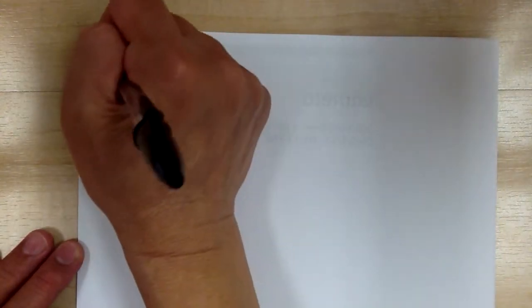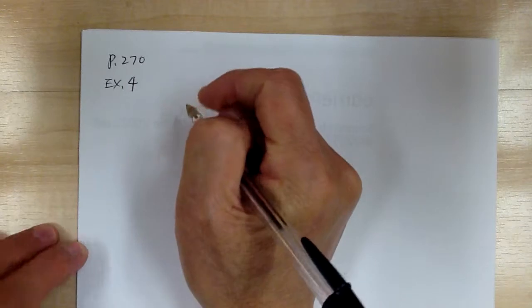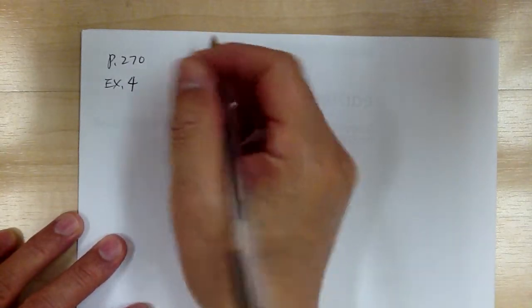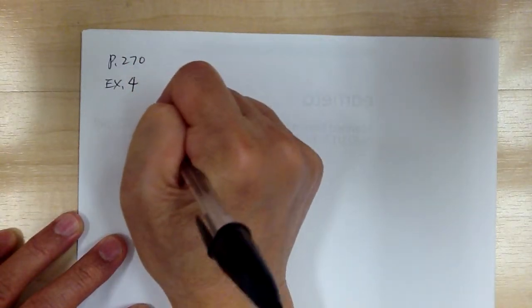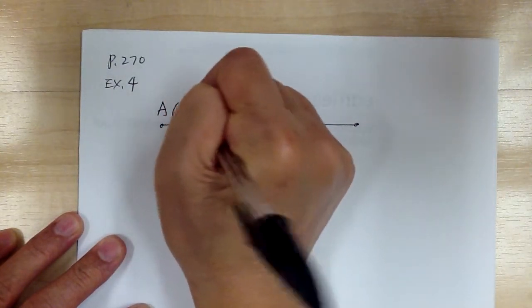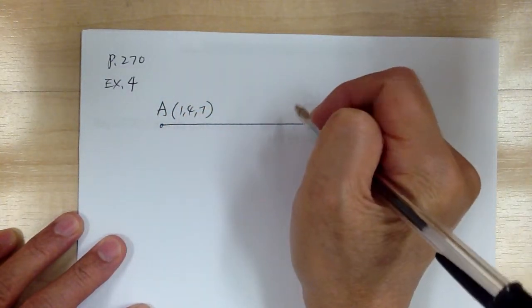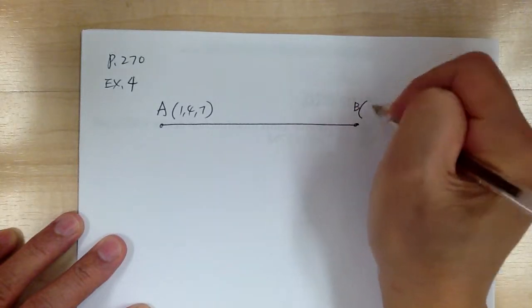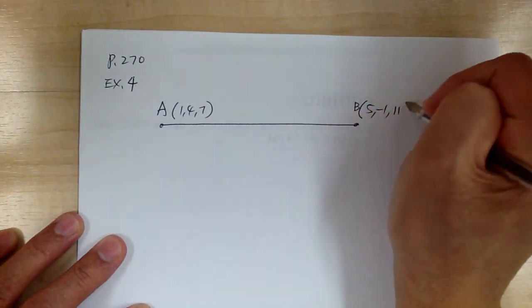Okay, let's go to example 4. It says given A at (1, 4, 7) and B is (5, -1, 11).